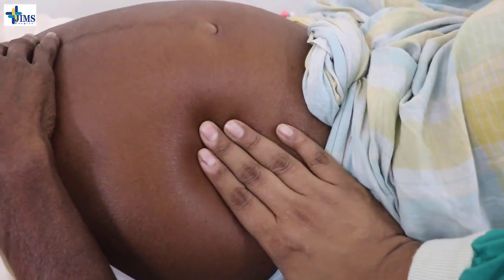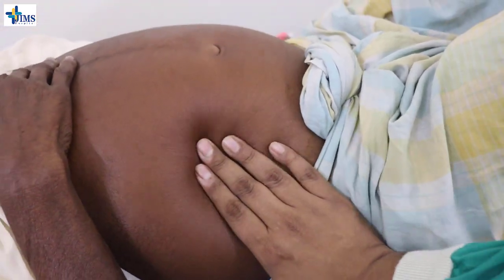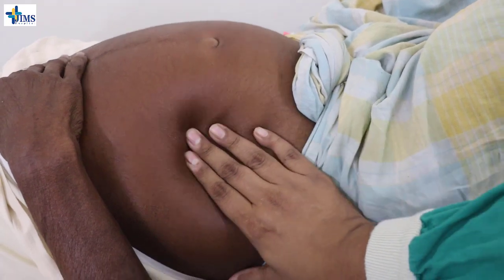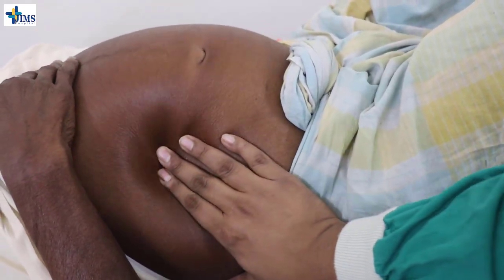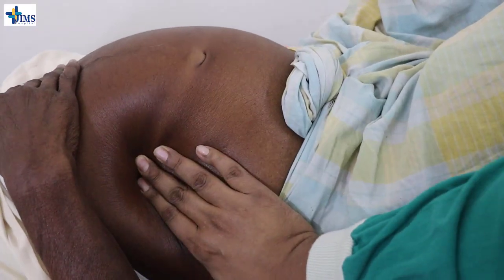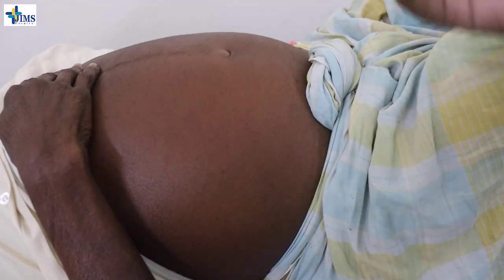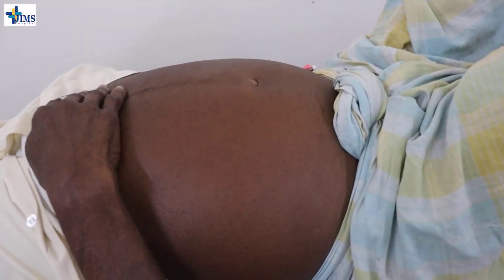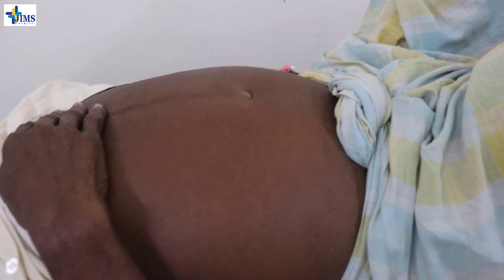Then you move towards the right costal margin, pressing inwards and upwards, till you get the costal margin. As the liver moves down with respiration, inspiration, you can feel the margin of the liver.